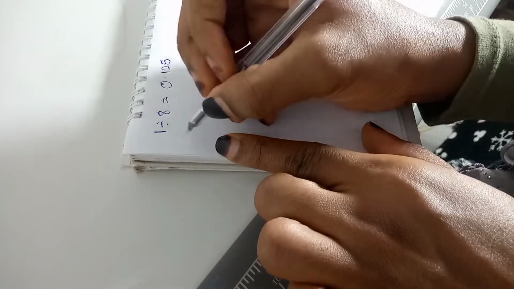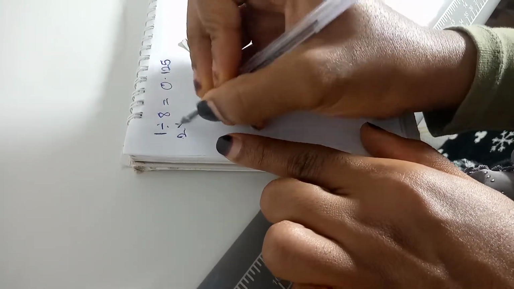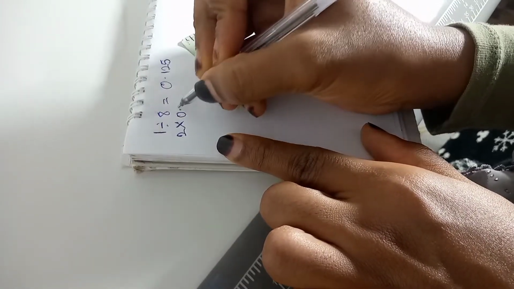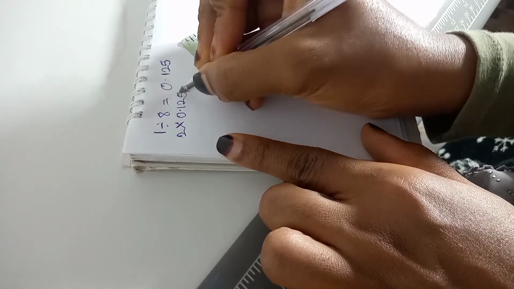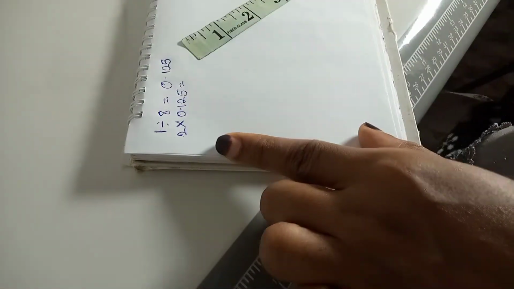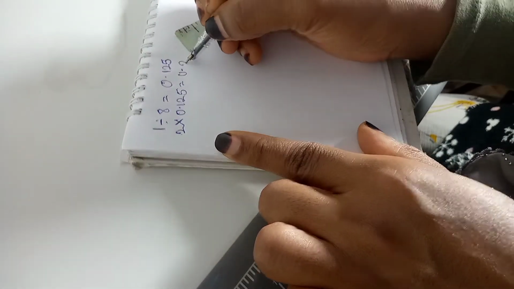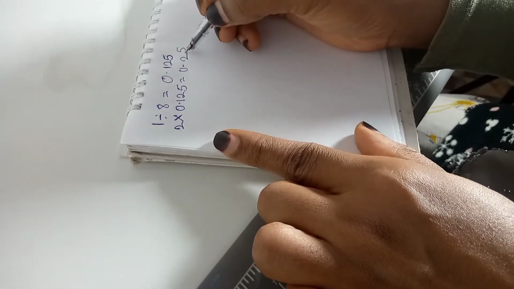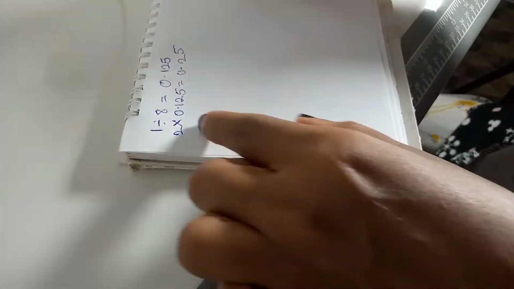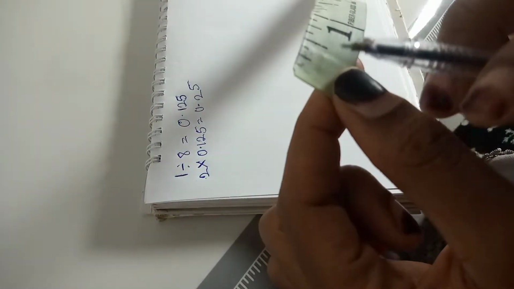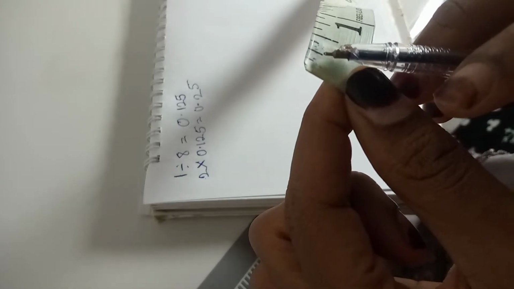Now if you are going to get the second column, which is a bit longer than the first one, you have to times number 2 by 0.125, which will give us 0.25. That's the value for the second line here.